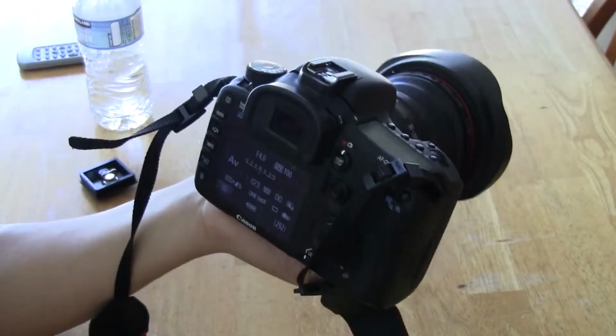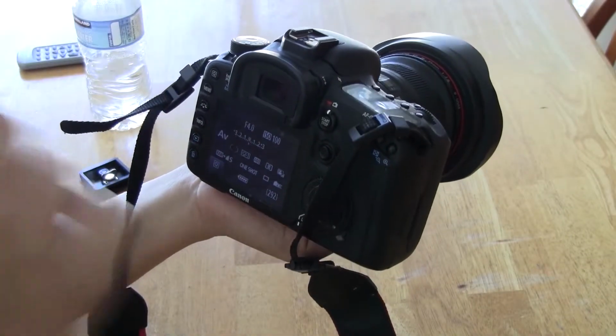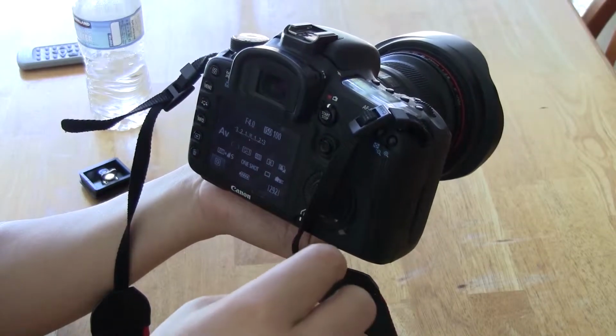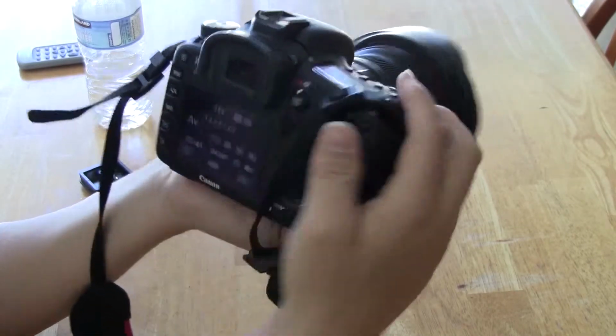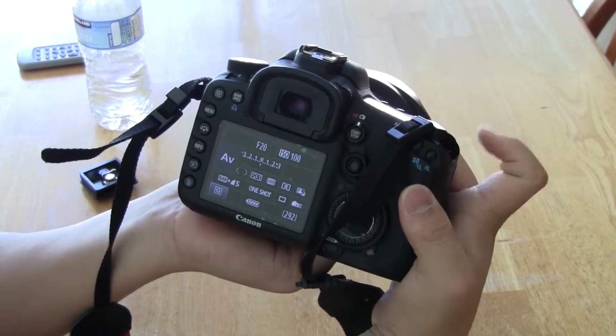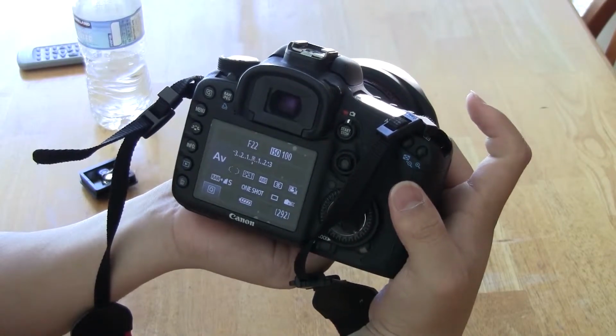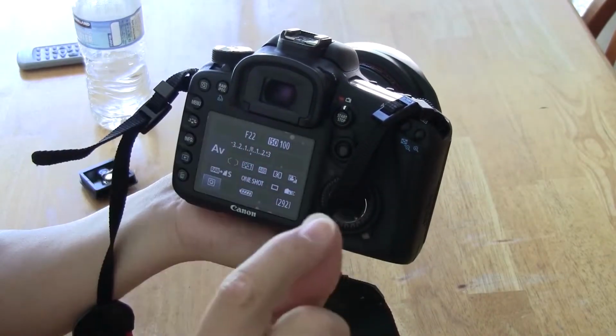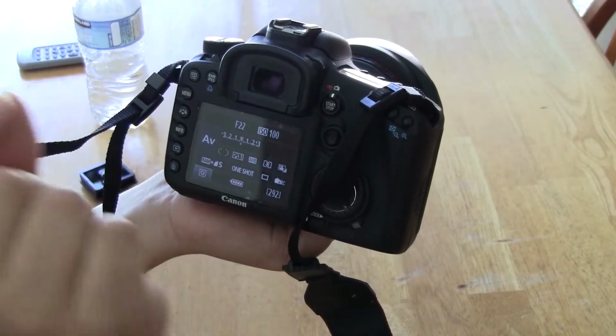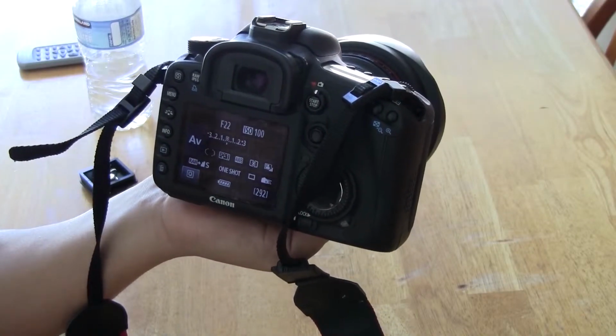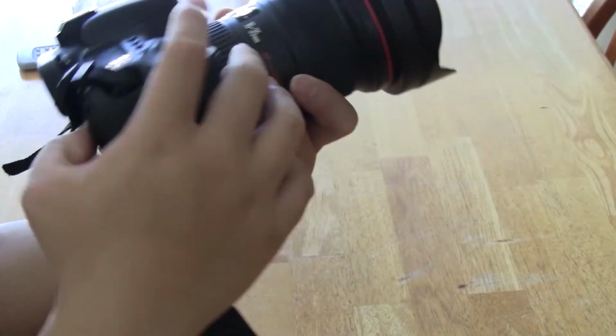Now remember, the wider the aperture, the lower the f-stop number, the narrower the depth of field, and the higher the f-stop number, this lens can go up to f22, the narrower the aperture, the wider the depth of field.